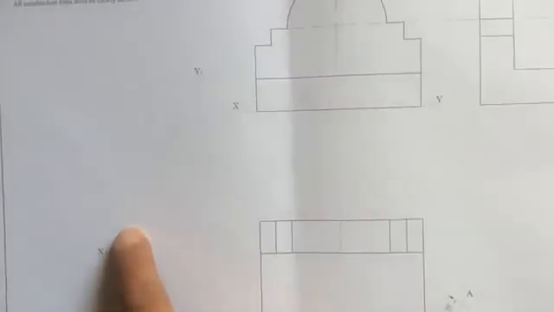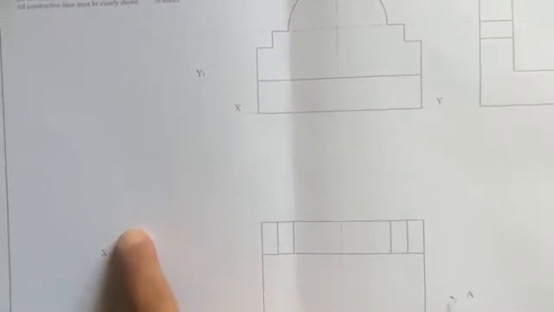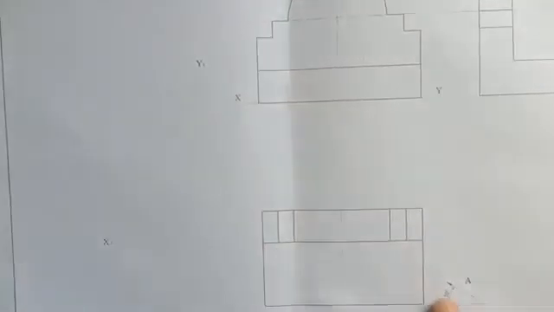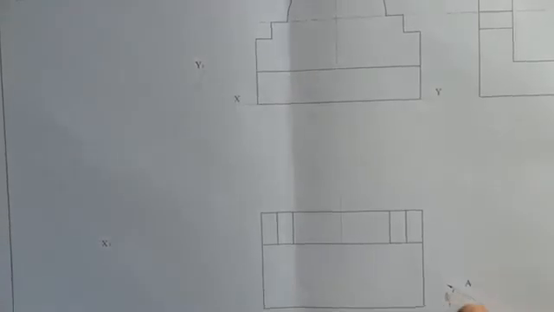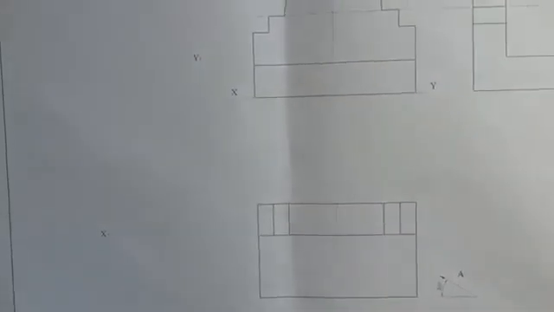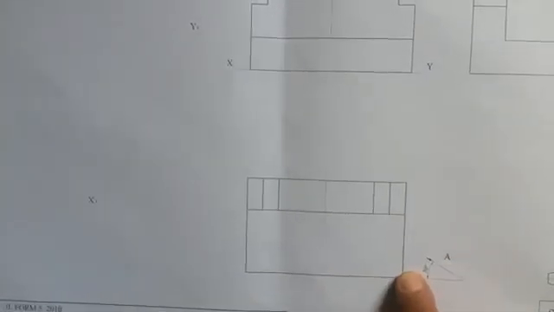Here we've got the XY line where we're going to project our view, our auxiliary view, which is at 60 degrees because this is 30 degrees and it's going to be perpendicular to it. So what I want to do now is project lines taken from this view.